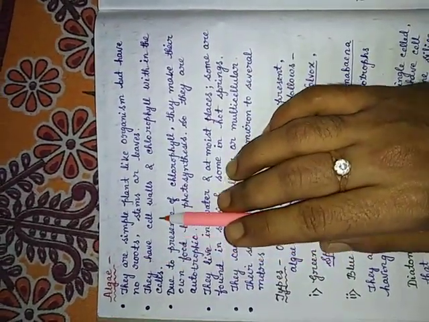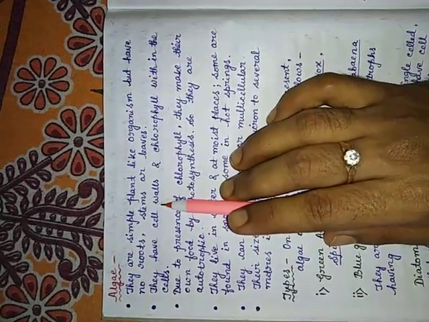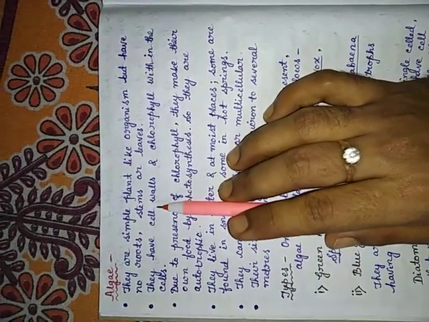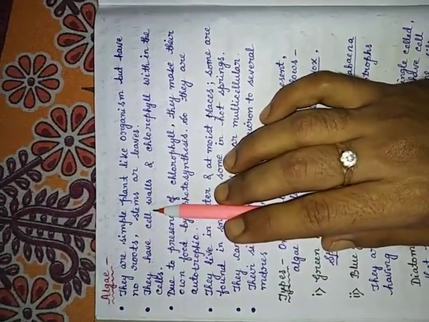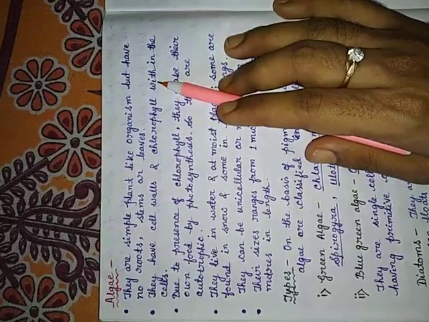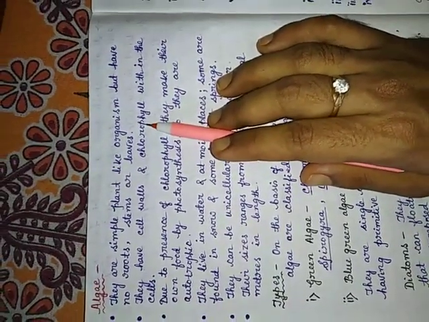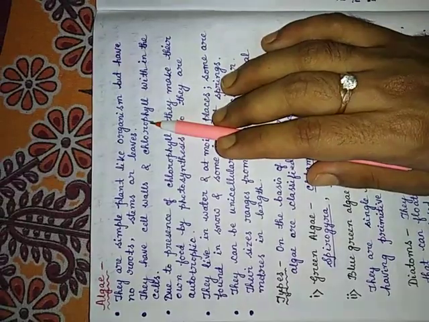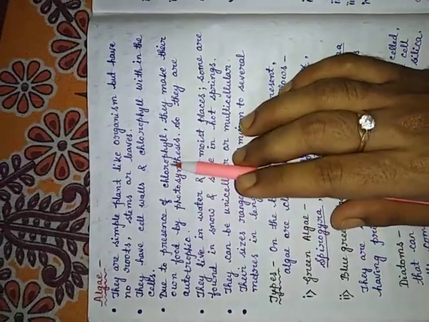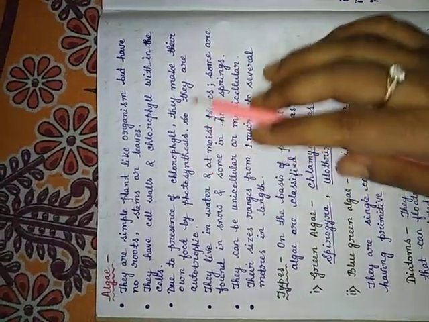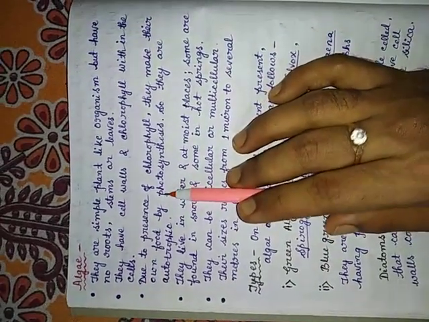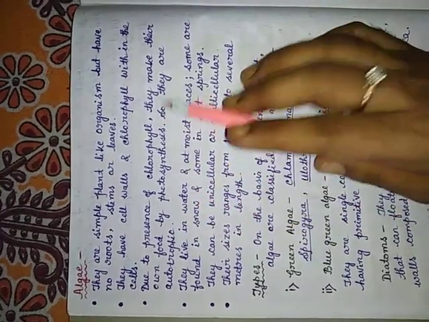Number two, they have cell walls. Cell walls means their cells are provided with a thin wall. Whenever we study the basic structure of the cell, we have to learn in detail what a cell wall is. And chlorophyll is also present within the cells. We know that chlorophyll is the green pigment which is necessary for the photosynthesis process. Number three, as chlorophyll is present, they make their own food by photosynthesis, so they are autotrophic. It means they are not dependent on any other living organism for food.